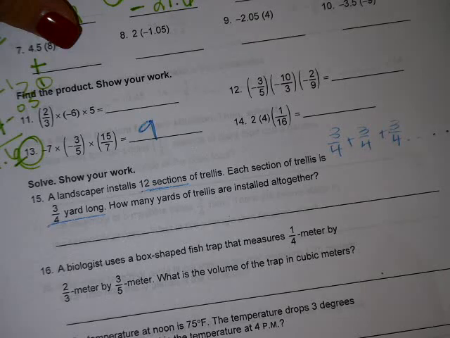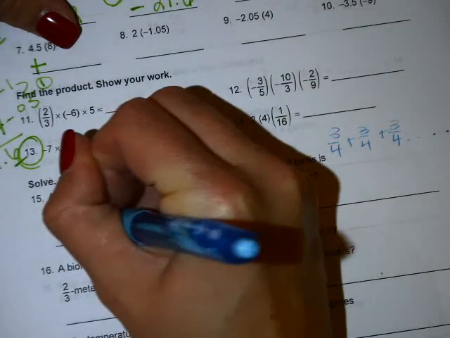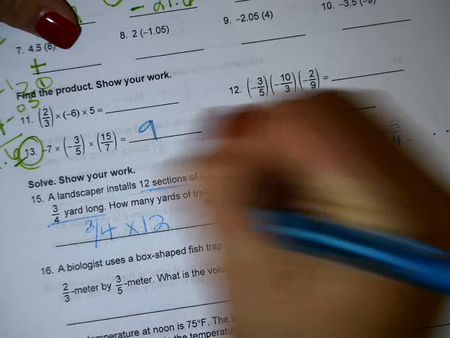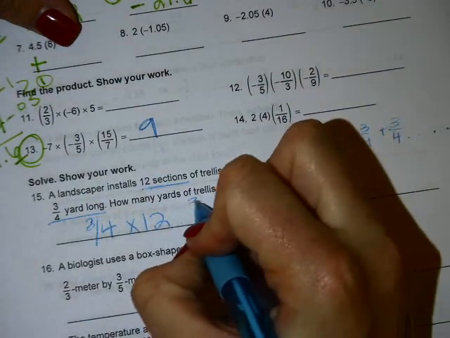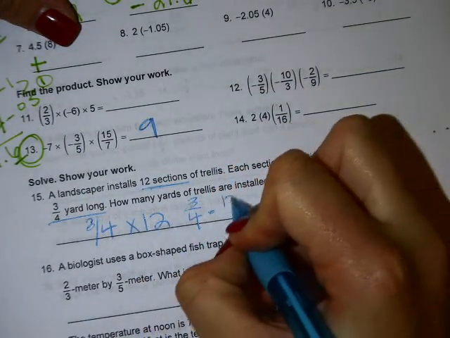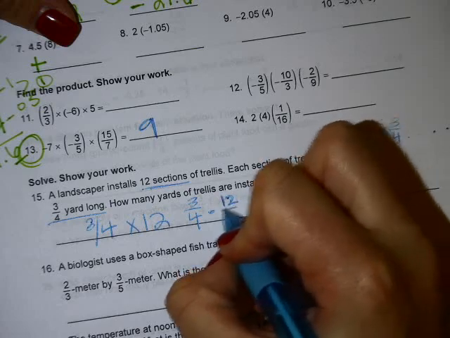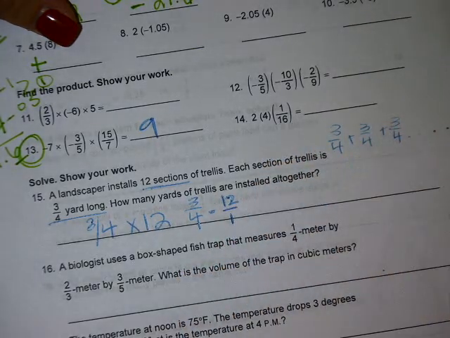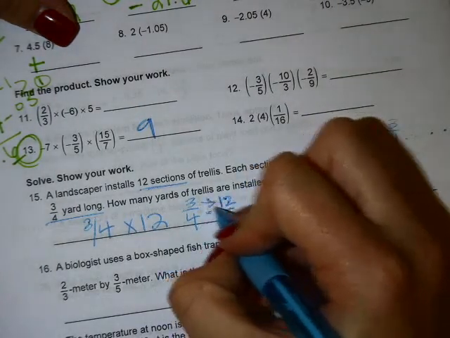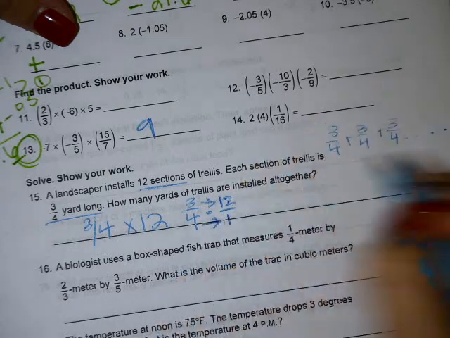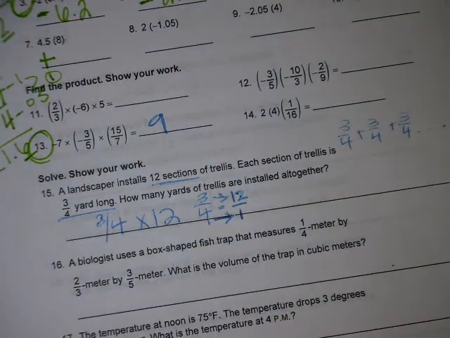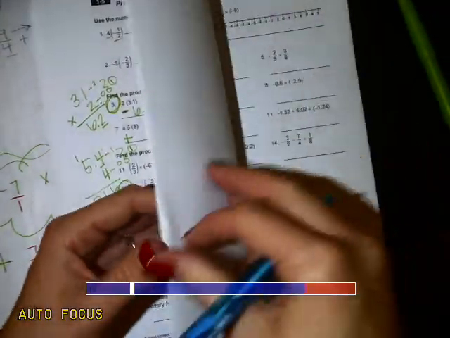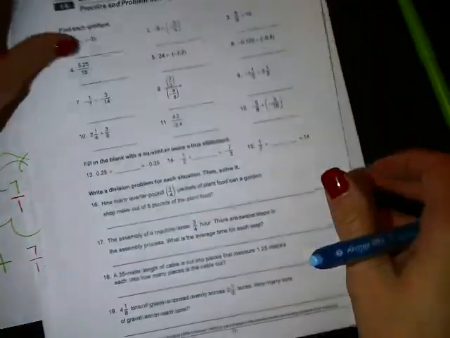Well really we can simplify that and just say, well let's say 3/4 times 12. To make 12 a fraction, you put it over 1. You can simplify now or later, but you just multiply across.